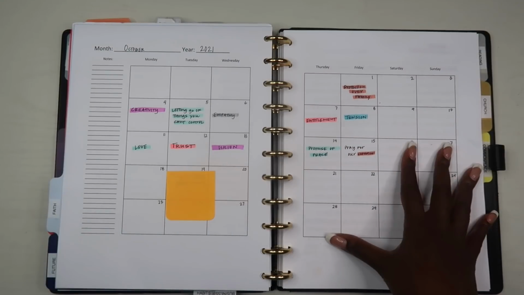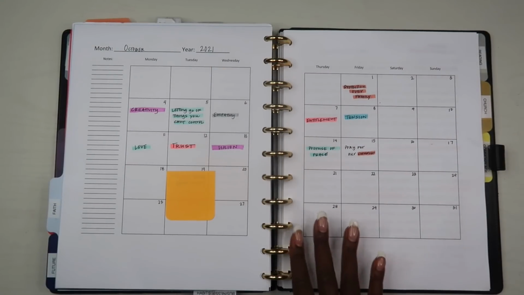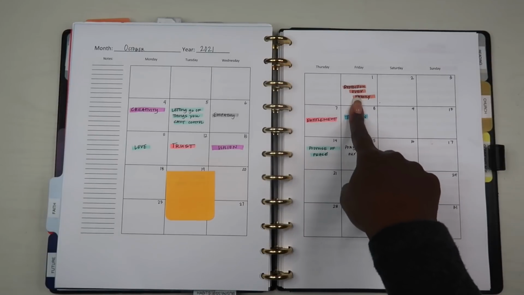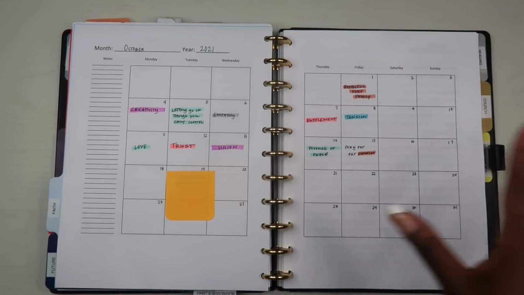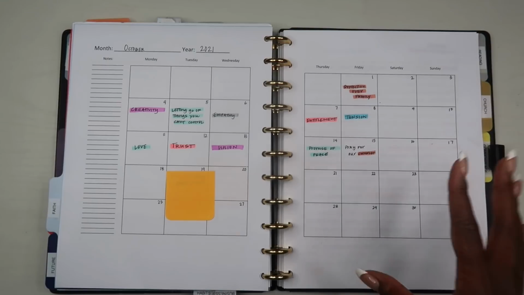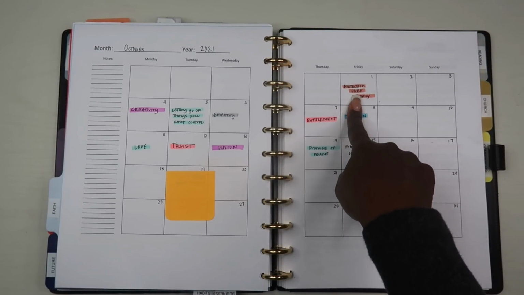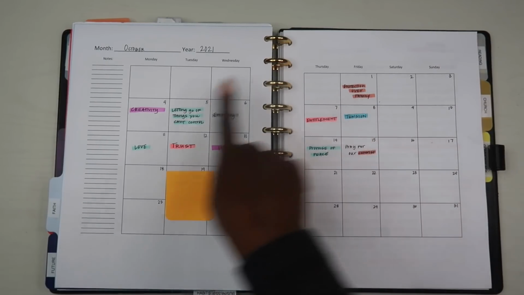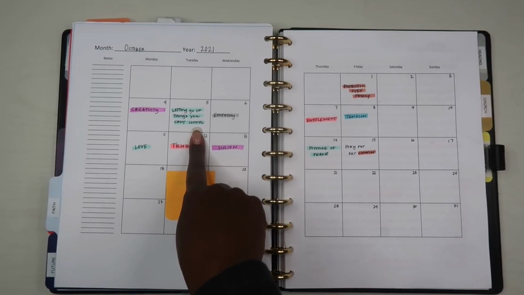So with my monthly calendar, it's undated. So the first thing that I did was add in all of the dates. And the next thing that I did is I would write down the different things that I was praying for or writing a scripture on or thinking about on a daily basis. So on this day, I was praying for protection over my family. For this day, I was praying for creativity, letting go of things I can't control.